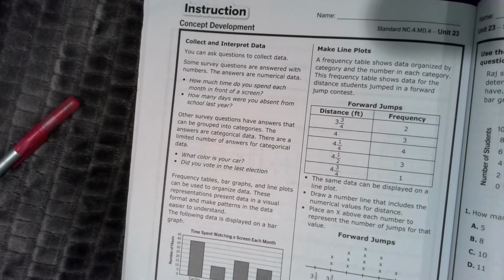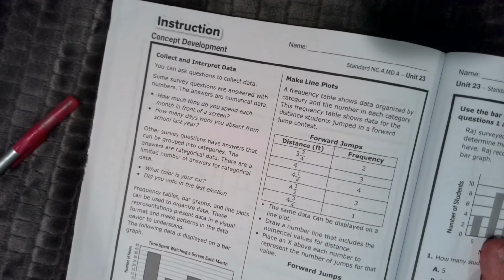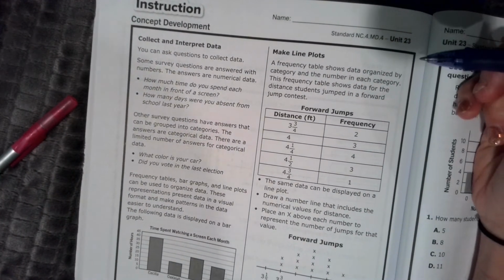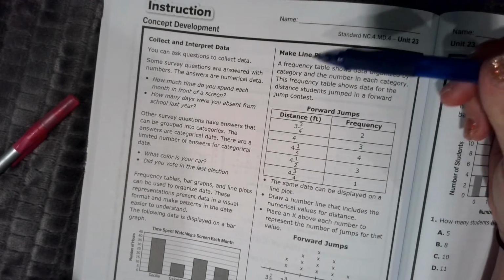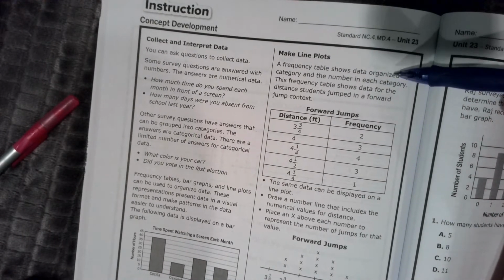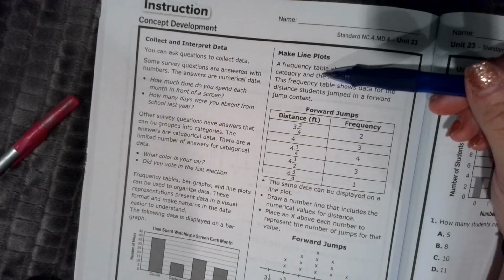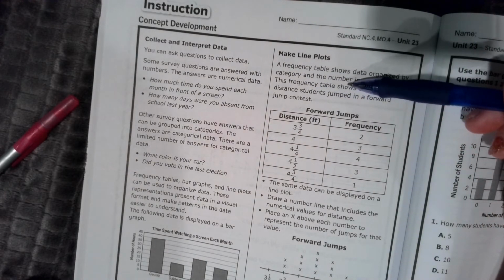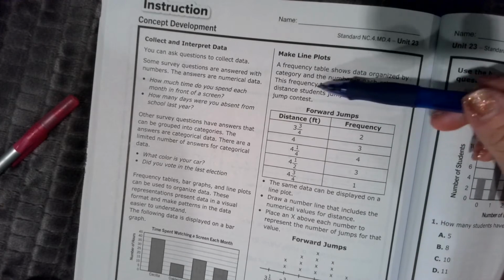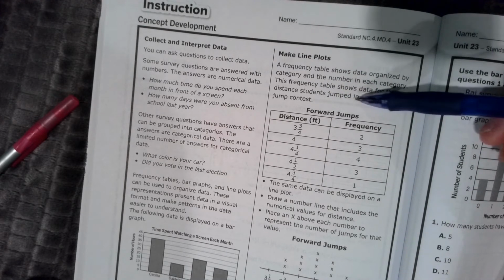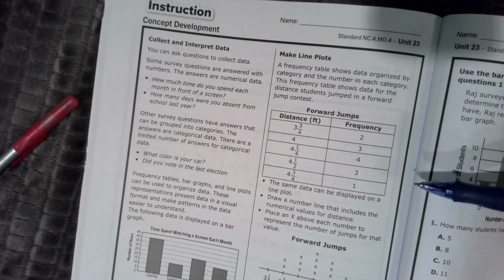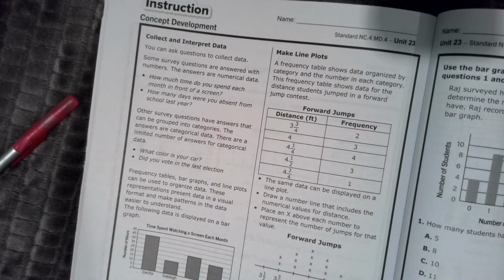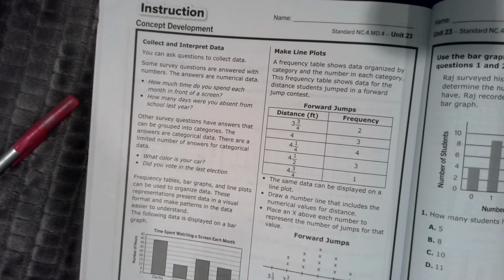Alright, now we're going to look at making line plots. Line plots should be fairly new to you as they are normally introduced in 4th grade. It says a frequency table shows data organized by a category and the number in each category. This frequency table shows data for the distance students jumped in a forward jump contest. Okay, so frequency is how many times something occurs in a certain amount of time.